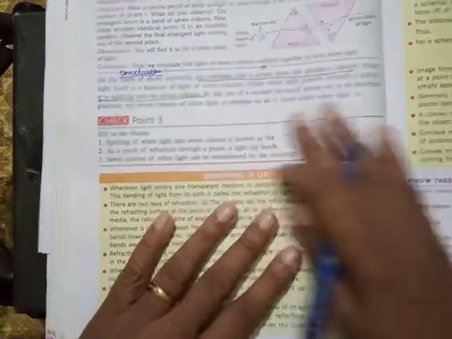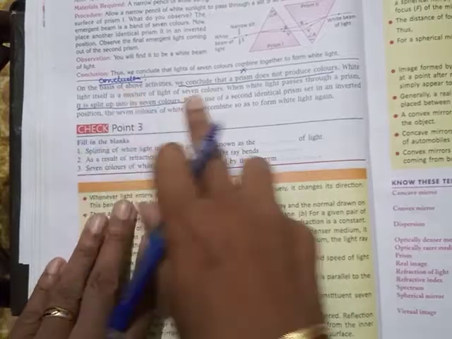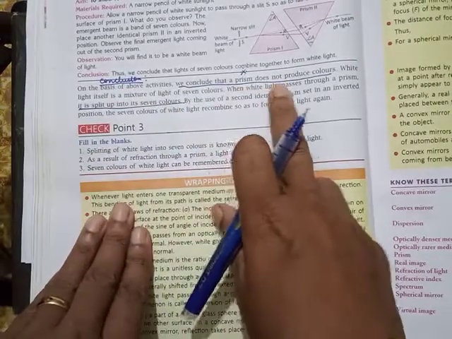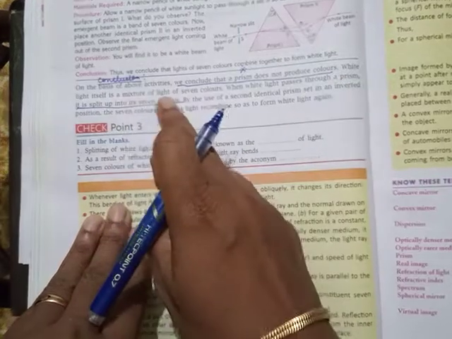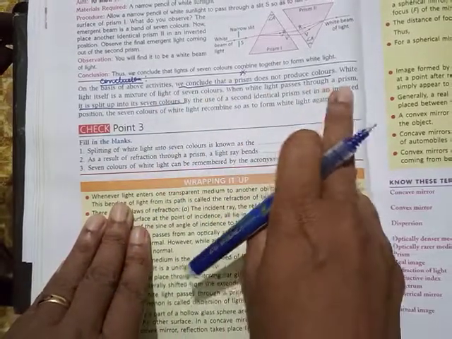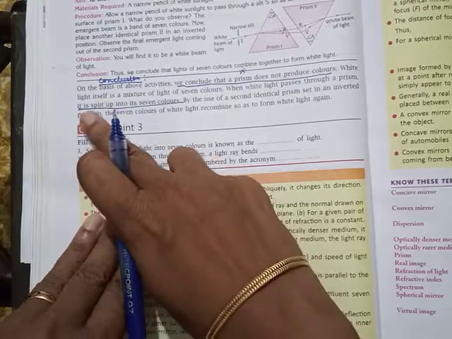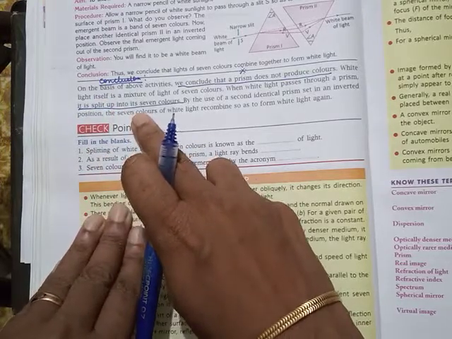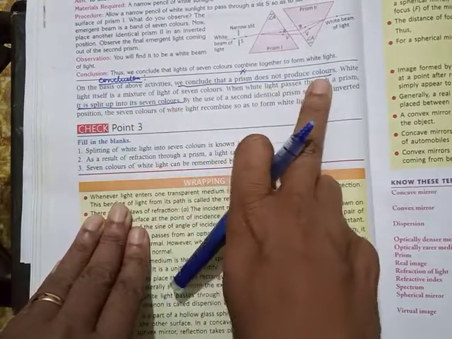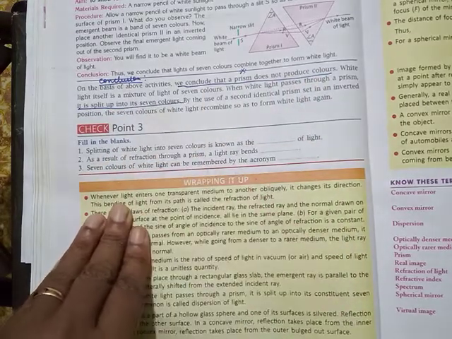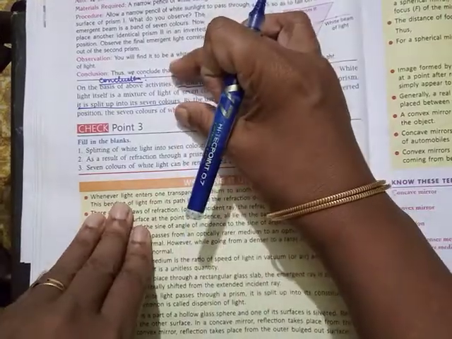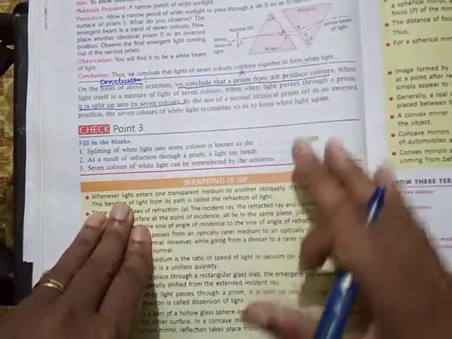Okay, so what is the conclusion? We conclude that a prism does not produce colors. White light itself is a mixture of light of 7 colors. And what does a prism do? It is only splitting up the white light into 7 colors. It is not producing 7 colors. It's just splitting it up into 7 different colors. Is it clear, children? That is the conclusion of this whole thing.